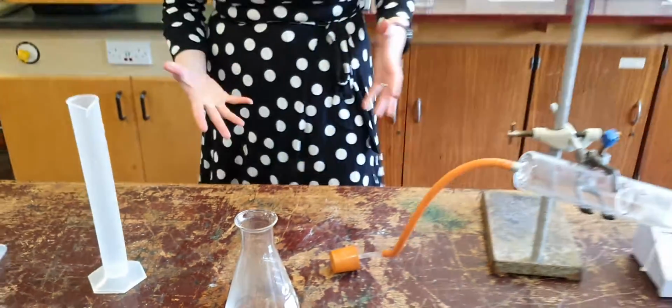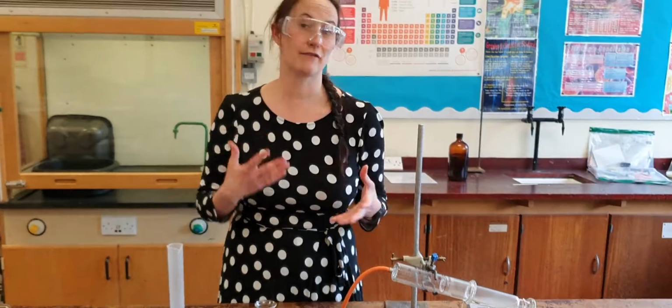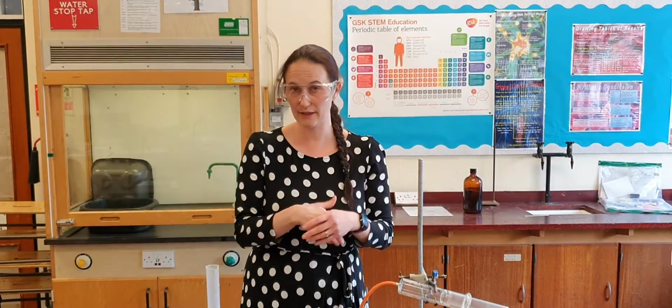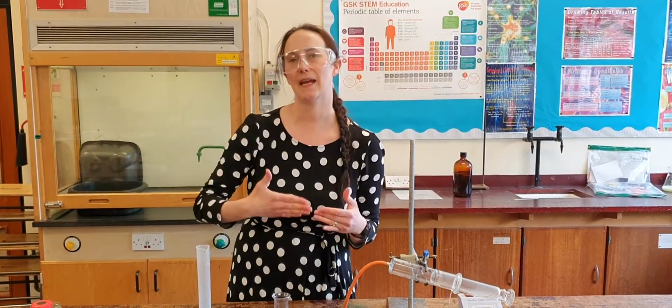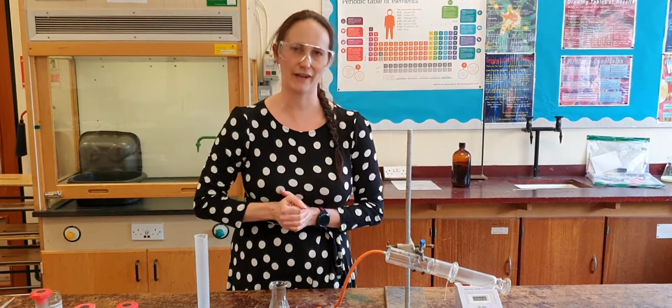So in an ideal world, you could do this 2 different ways. You can either set a certain amount of time that you time the amount of gas being given off for, which is what I started with, and I would have continued if we had a bigger gas syringe, or alternatively, you can time how long it takes to get to a specified volume of gas collected.